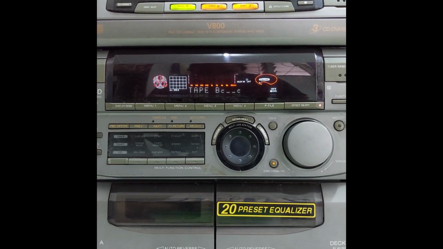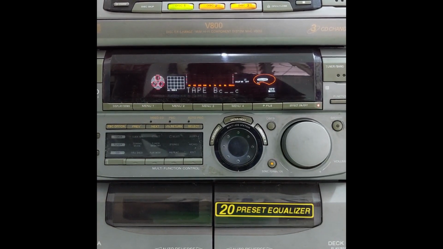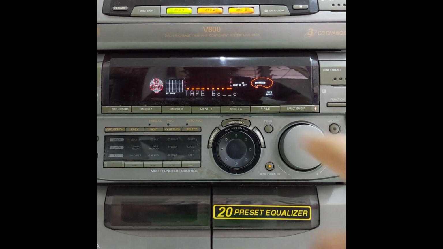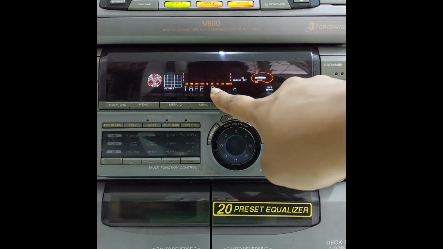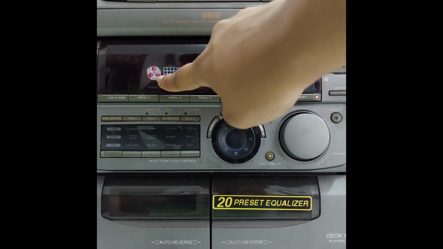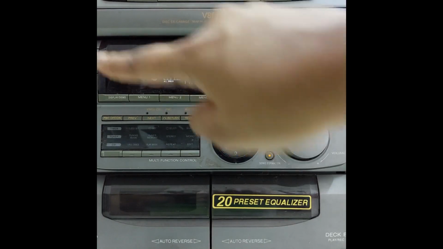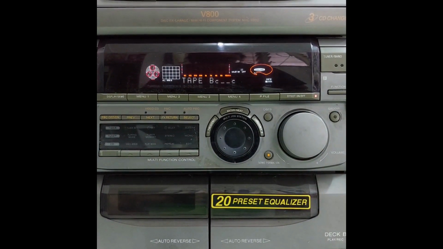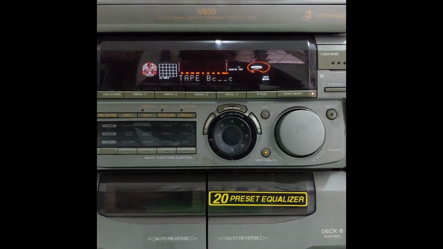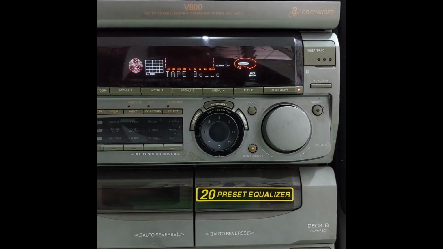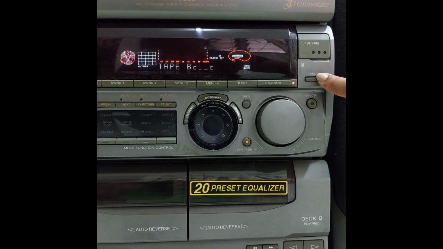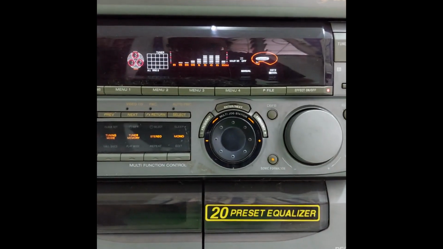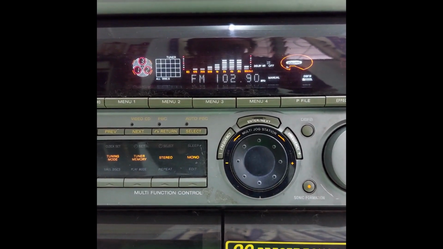I would like to show the display while the tape was being played earlier. You can see the display here actually has written tape on it, and it has this image here of the tape rotating, which means the content of the cassette that we have inserted into the V800 is currently playing. We can change the mode by pressing this button here that says function. Let's go back to tuner, which is the radio function that we see on the V800.